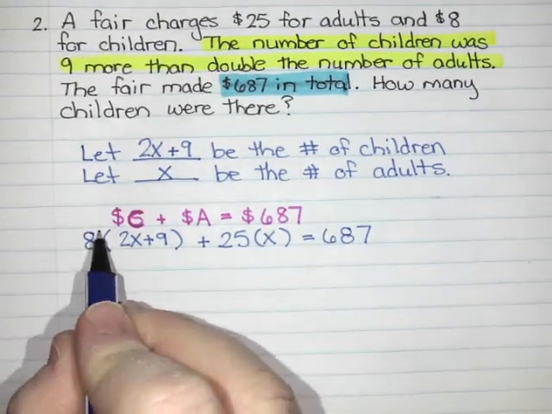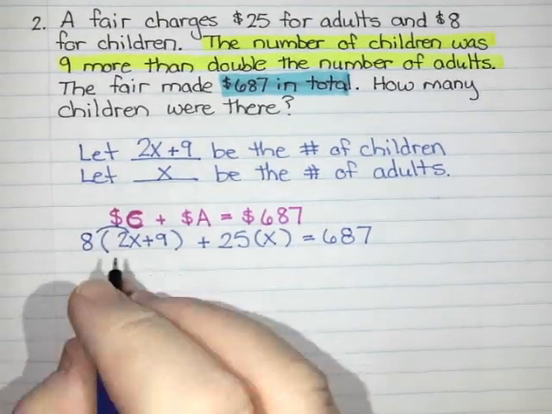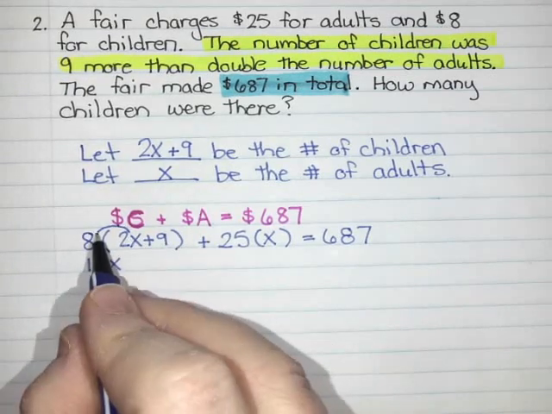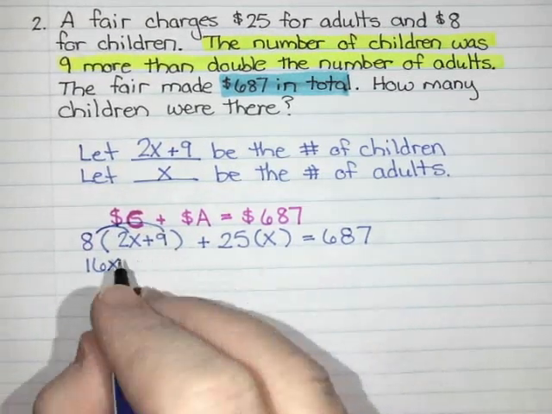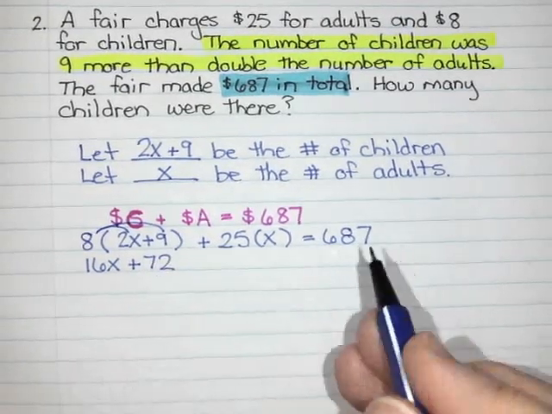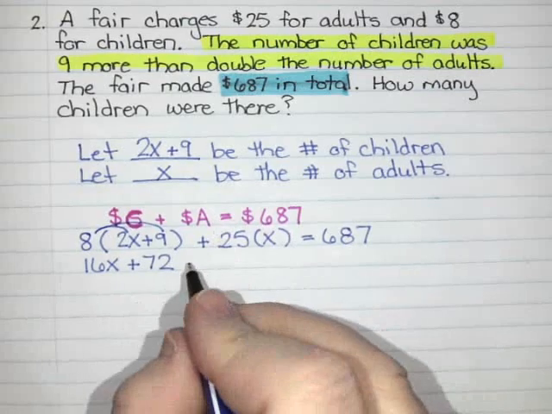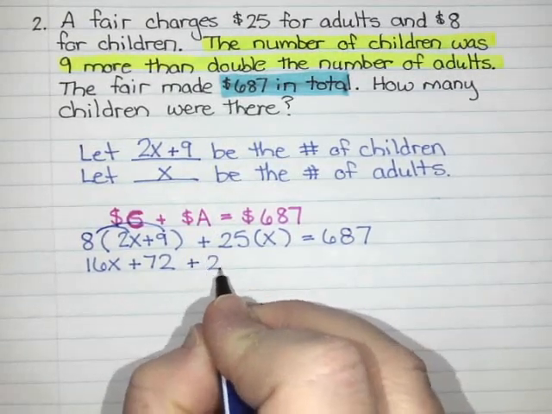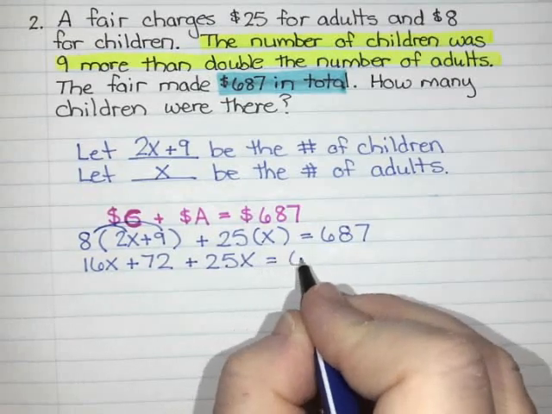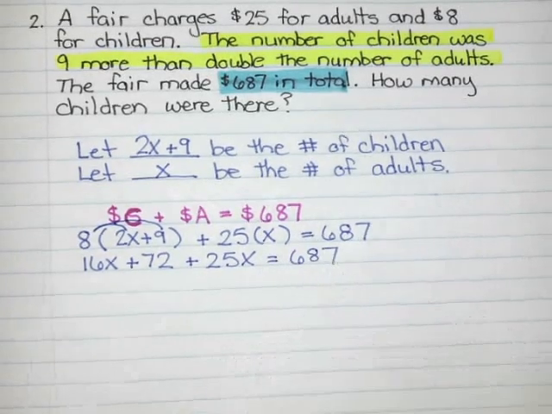So I'm going to take 8 and multiply 8 times 2x. 8 times 2 is 16x. And then 8 times 9 is 72. Then I'm going to do the same thing here. 25 times x is just 25x. And that equals 687.